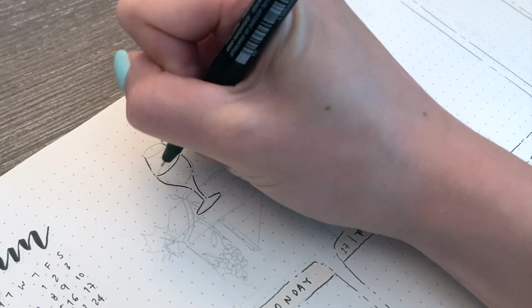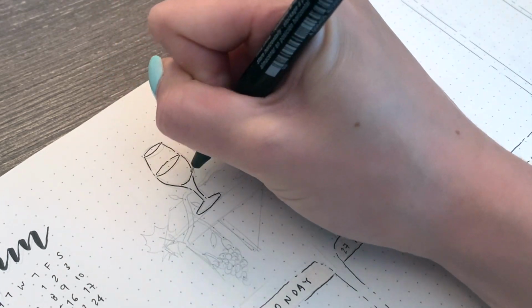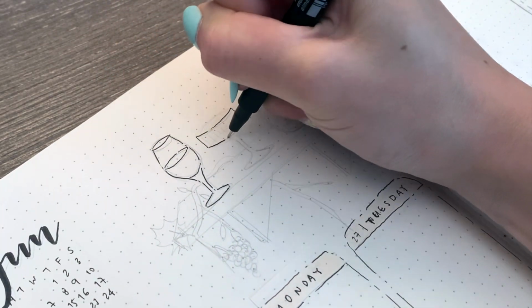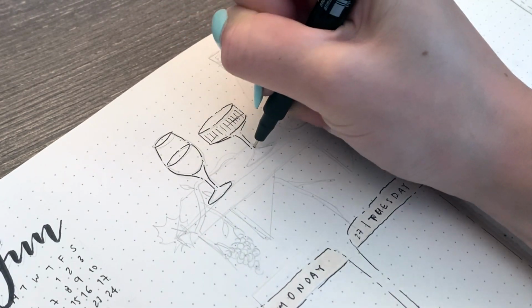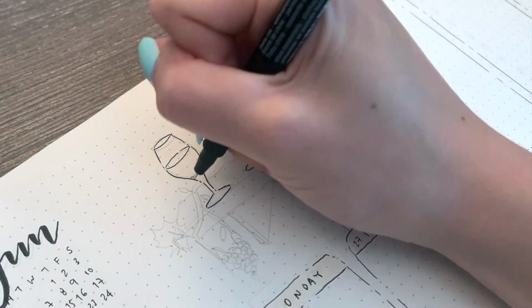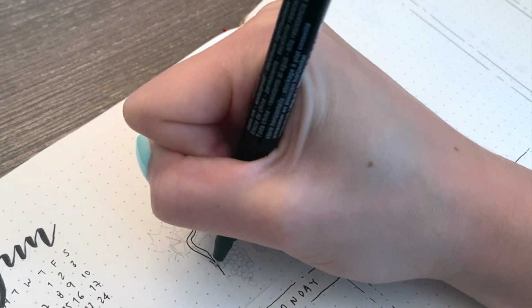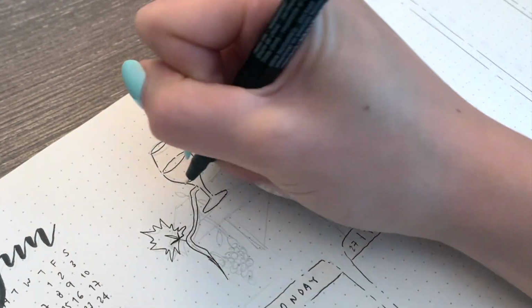And then I'm adding some similar artwork to my mood tracker page again with the variety of bottles and glasses on a shelf, and then also added some more vines and leaves hanging off that shelf. And then I just colored that in to finish off this weekly spread.